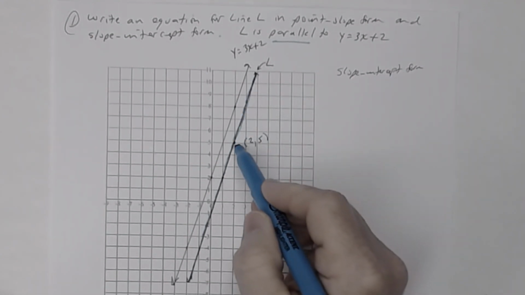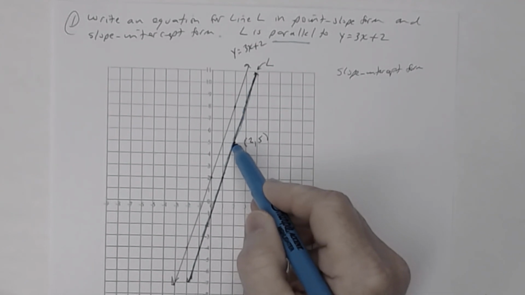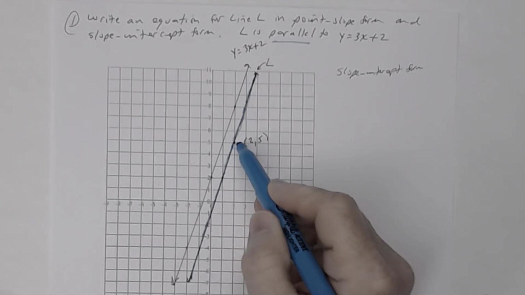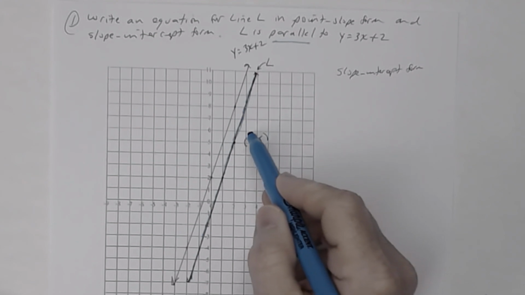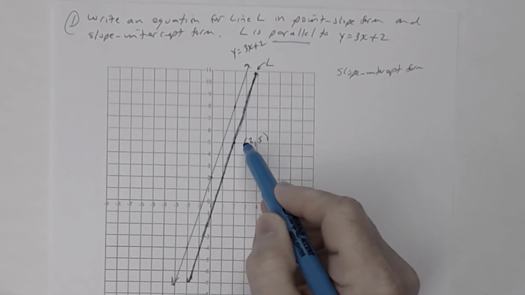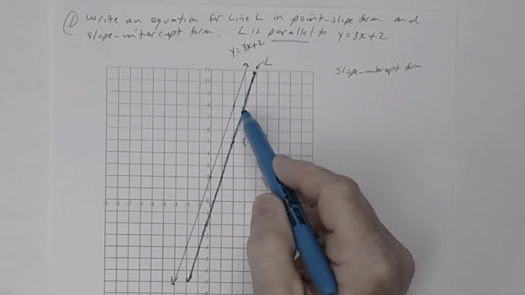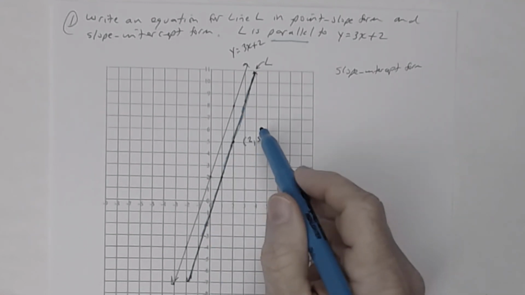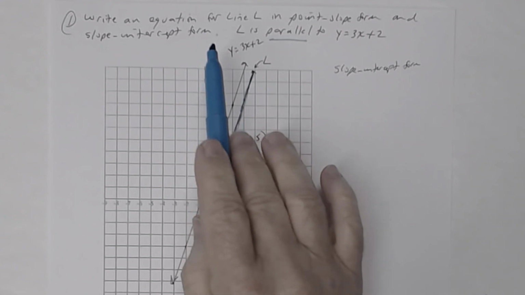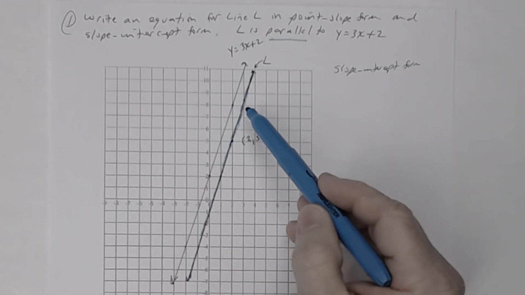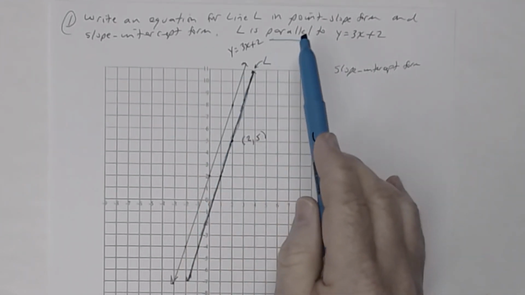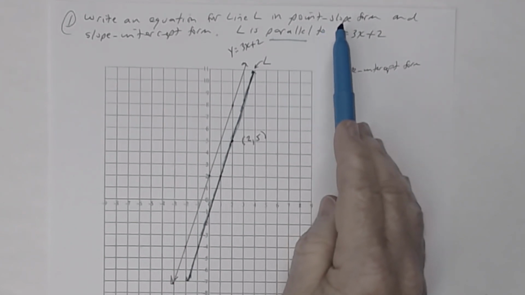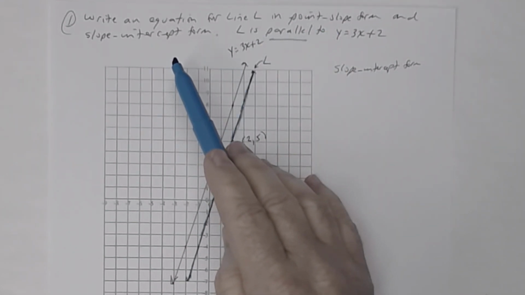In particular, though, you're told that one of the points on that line is the point (2, 5). But notice that each of those lines here has an infinite number of points on them. You want to write the equation of this line L, the one that's highlighted, in two forms: point-slope form and slope-intercept form.